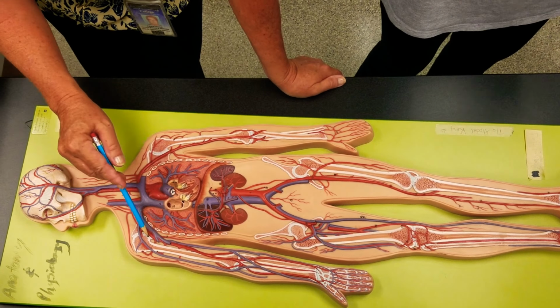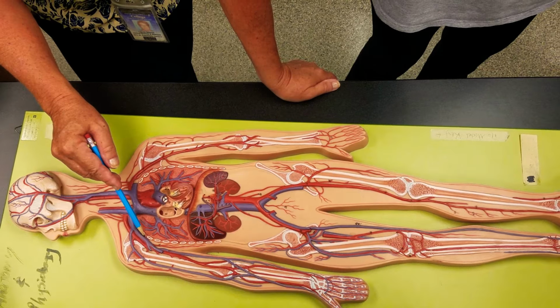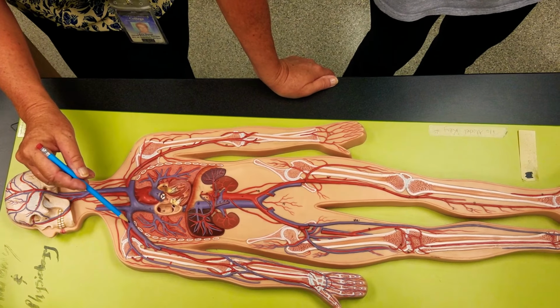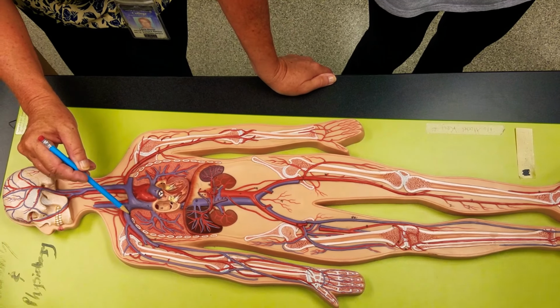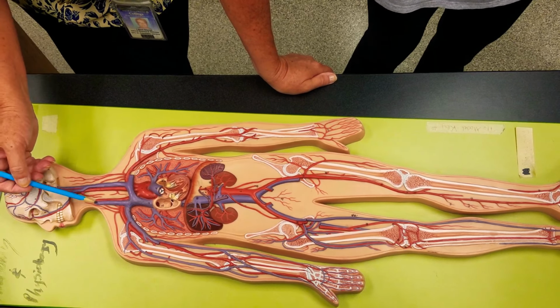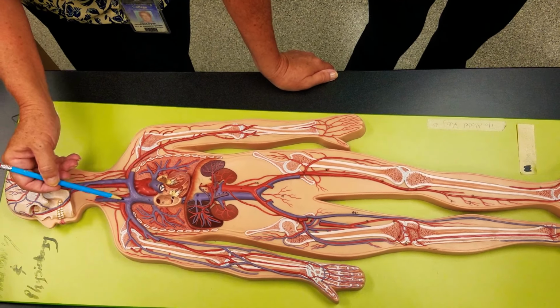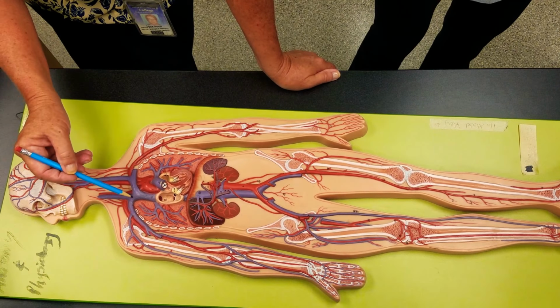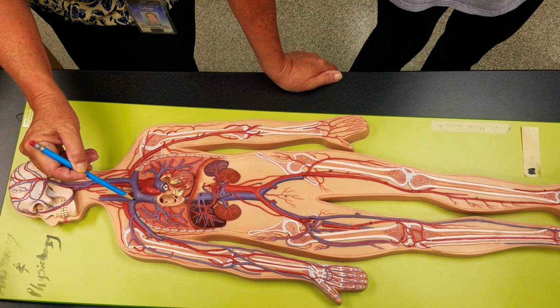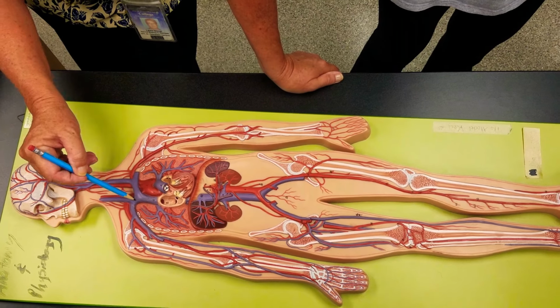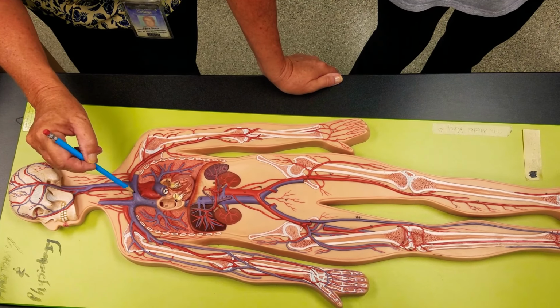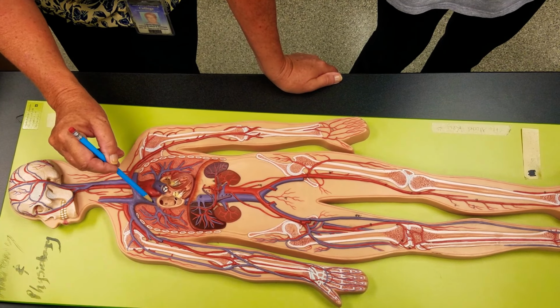Then we travel into the axilla, so we'd have a right axillary vein, and then we have the right subclavian vein. It merges with the jugular vein here of the neck. That would be the right jugular. Those two form the right brachiocephalic vein. And when the right brachiocephalic vein merges with the left brachiocephalic vein, it forms the superior vena cava.